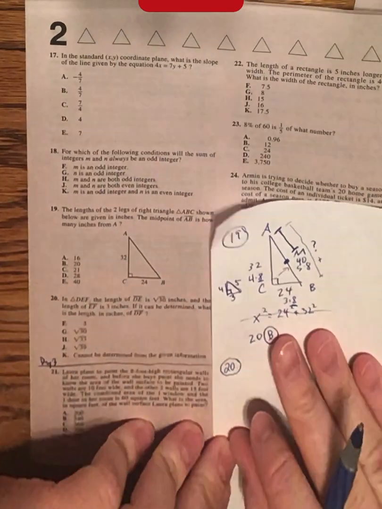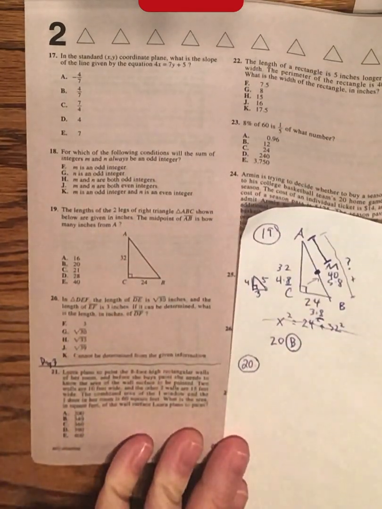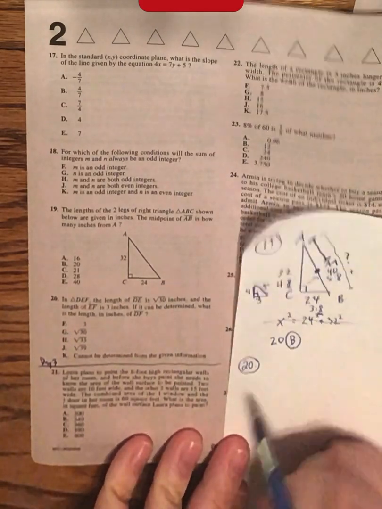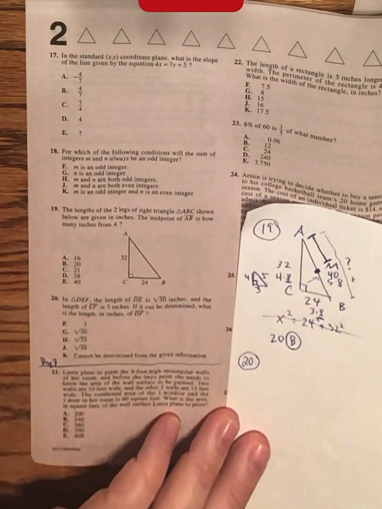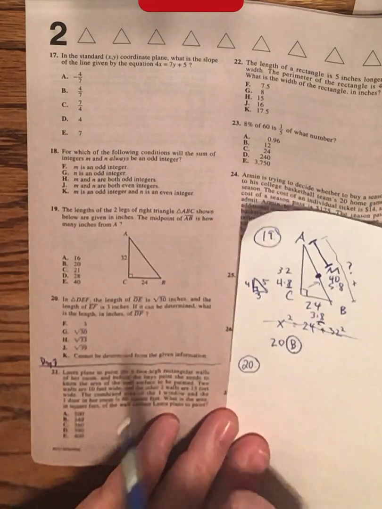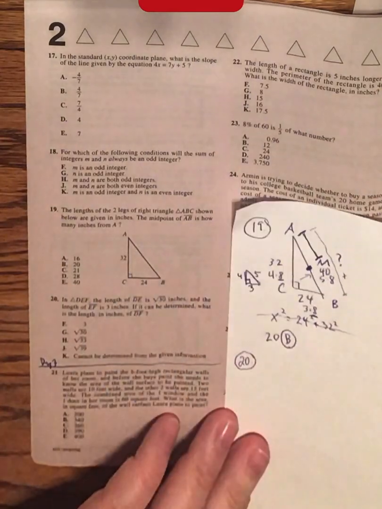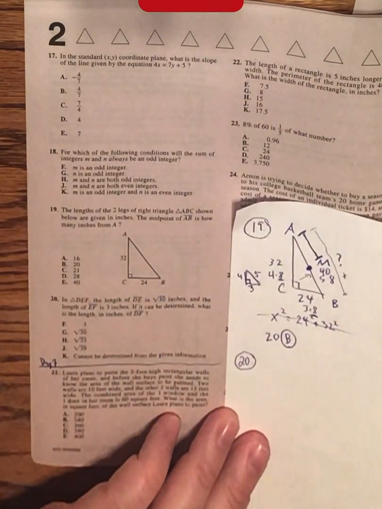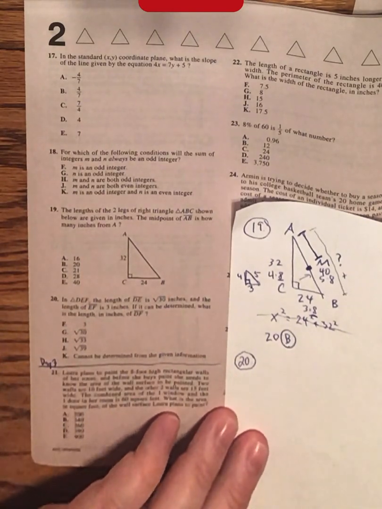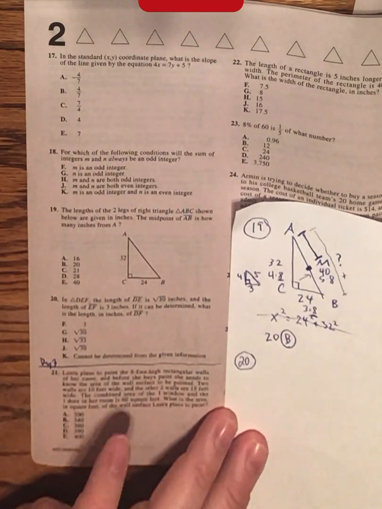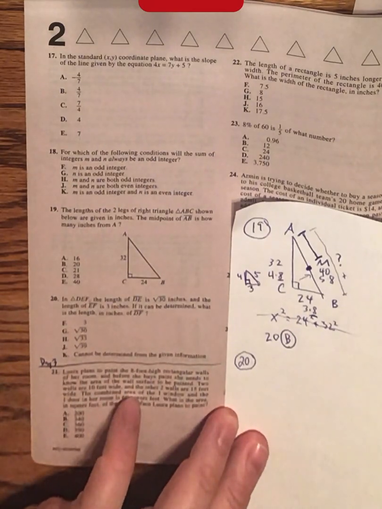20. In triangle DEF, the length of DE is square root of 30 inches. Well, one, I don't see a triangle. So I guess I could doodle one. And you might be tempted to draw a right triangle because this right above it is a right triangle. Maybe instead of doodling, I'm going to keep reading. The length of EF is 3 inches. If it can be determined, what is the length in inches of DF?